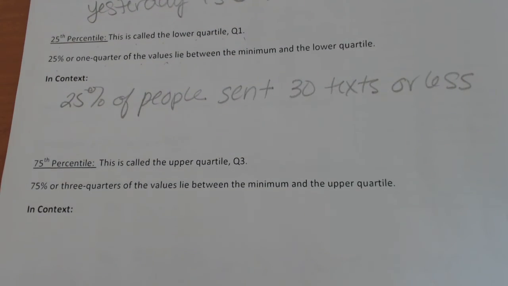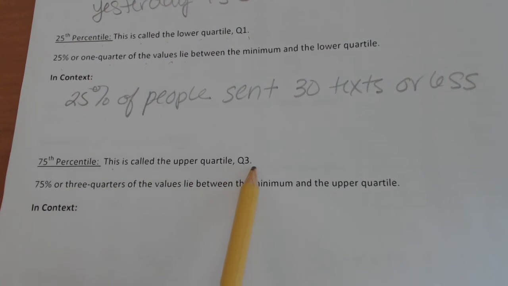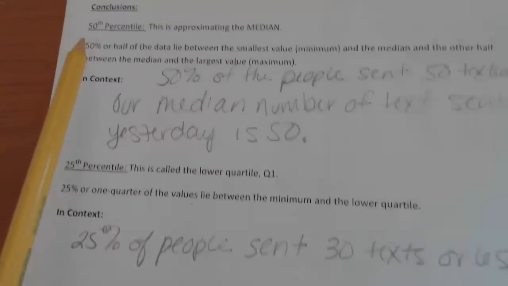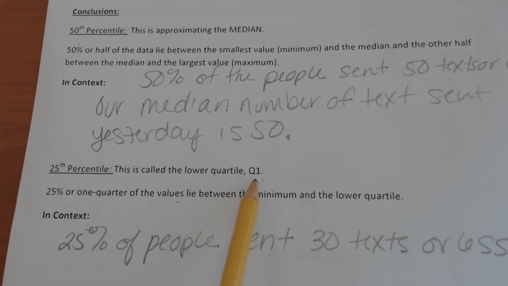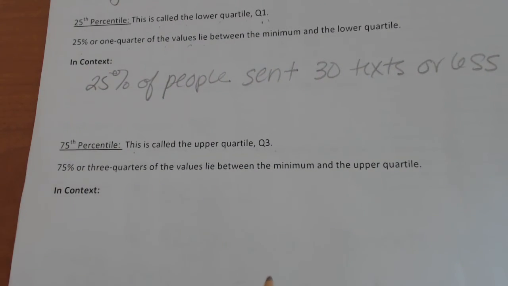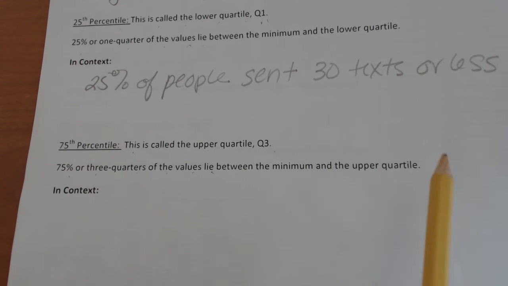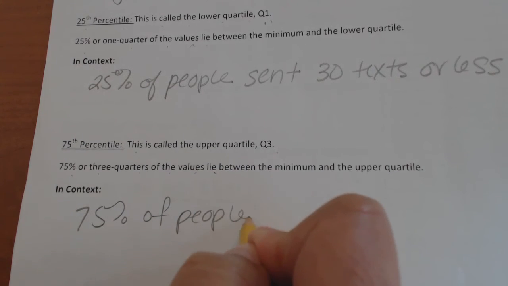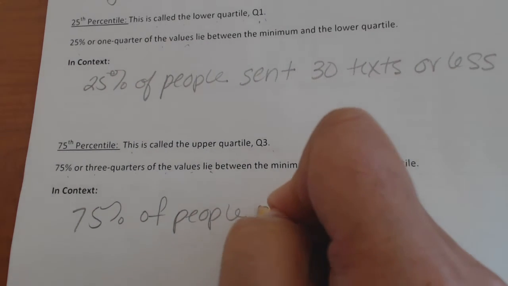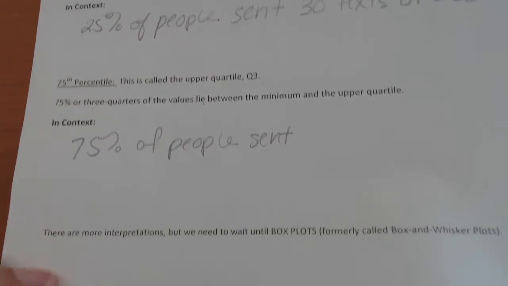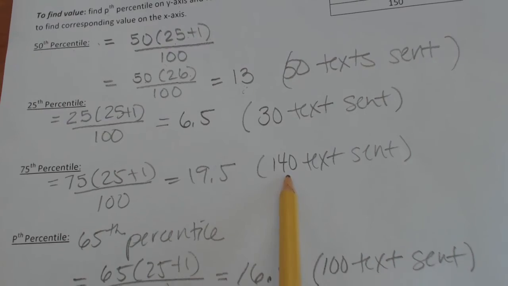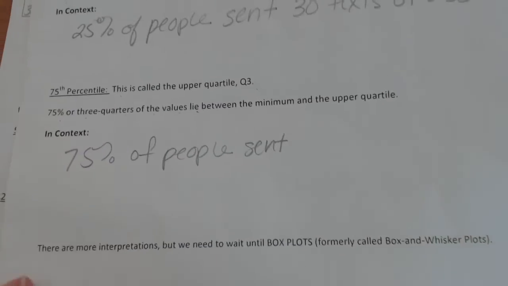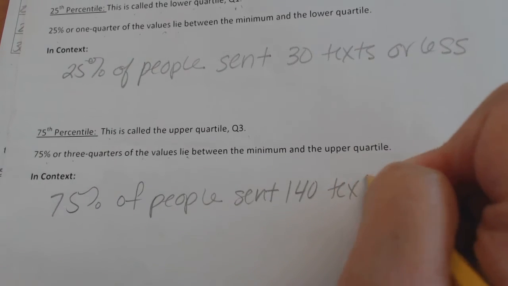Let's see what our 75th percentile would look like. This is called our upper quartile. So these will never change. 50th is always median, 25th is always quartile 1, and the 75th is always quartile 3. Always, always, always. So this means 75% or 3/4 of the values lie between the minimum and the upper quartile. So in context, 75% of the people surveyed, I should say, sent, and let's look back on our other sheet, 140, 75th, yep, that's where I'm getting my numbers from, 140 texts or less.